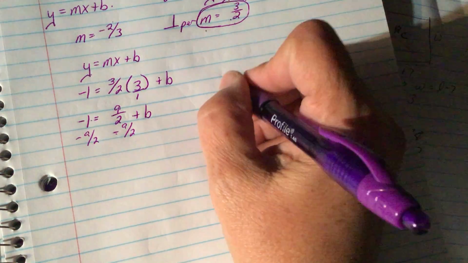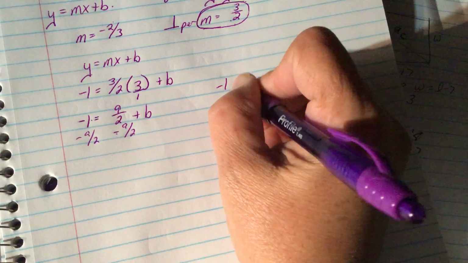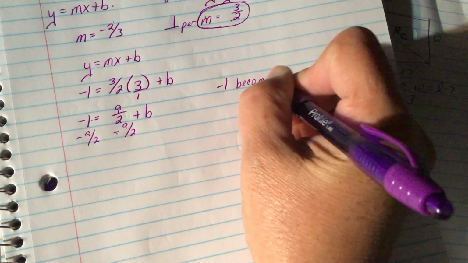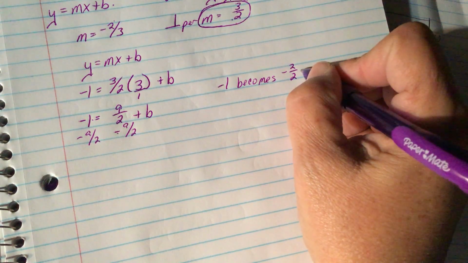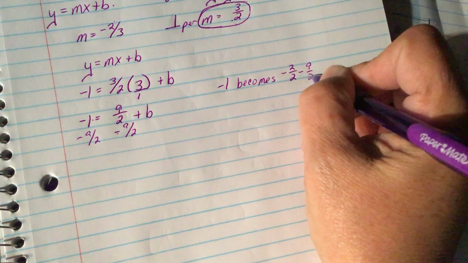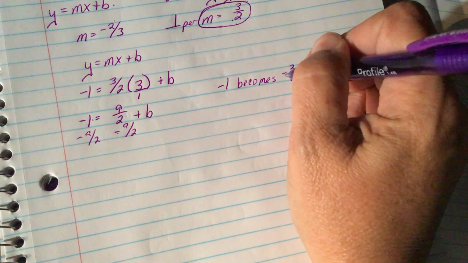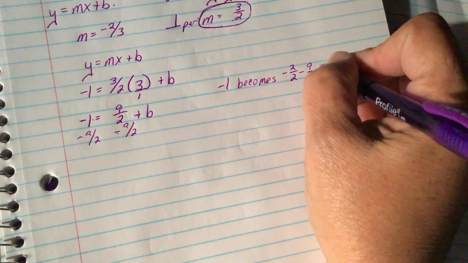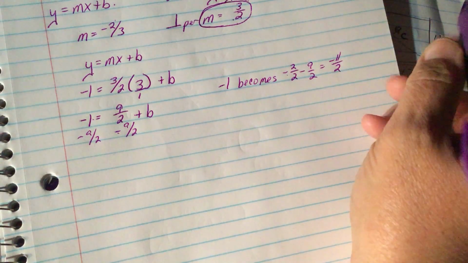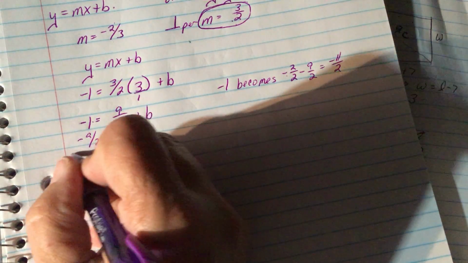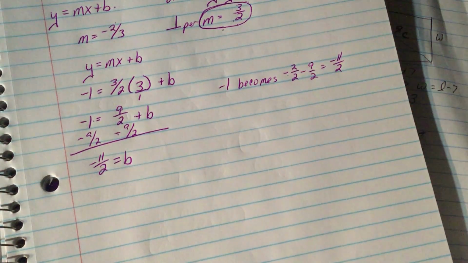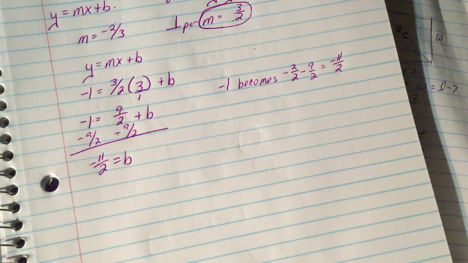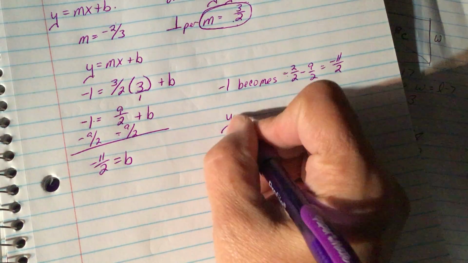So I'm going to do this over the side. So -1 becomes -2/2. And it's minus 9/2. So -2 minus 9 gives me a -11/2. So b equals -11/2. I now have b. I have my slope. I'm ready just now to state my equation.